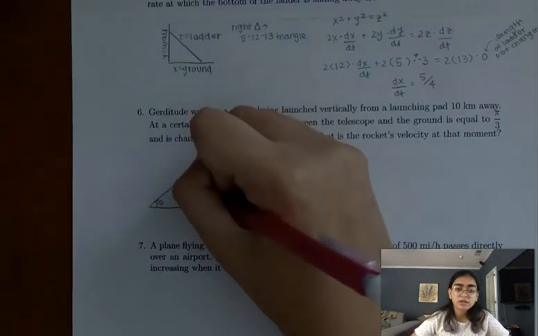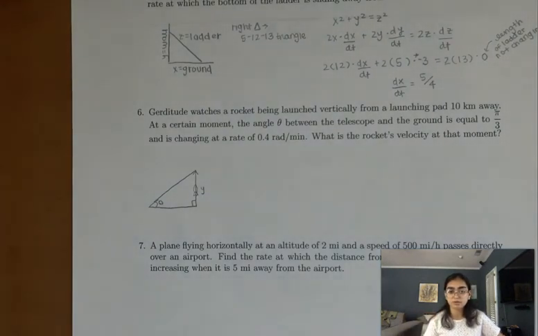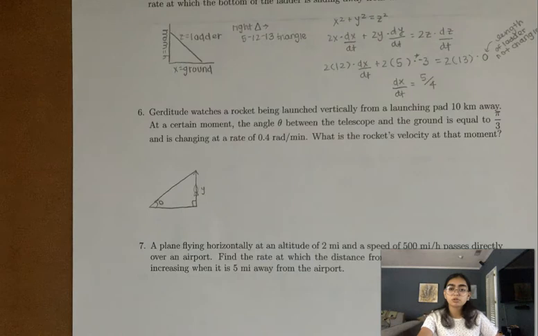So the rocket is being launched vertically. So the path of the rocket is going to be the y value. And in this case, we're looking for the rocket's velocity when the angle is pi over 3. So we're looking for the rate of y.